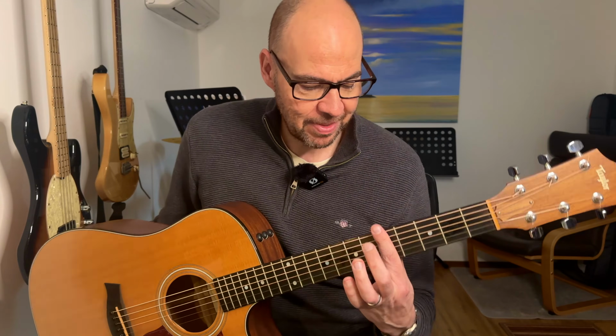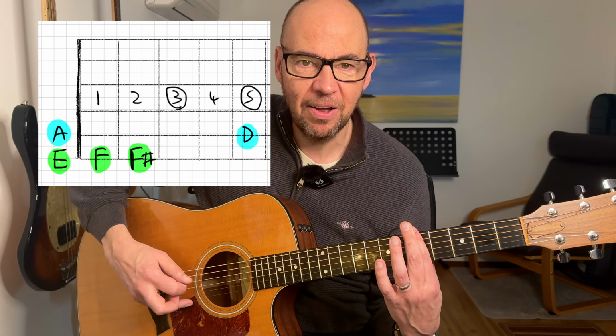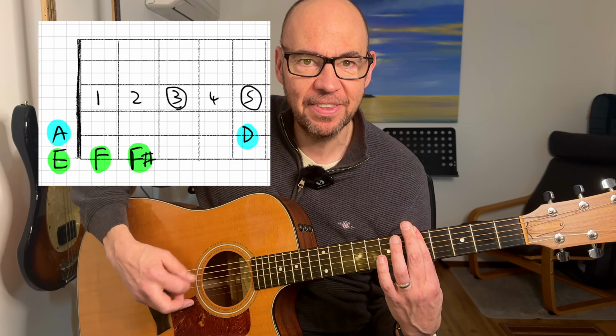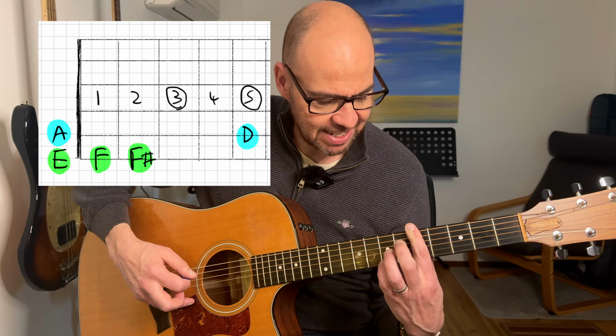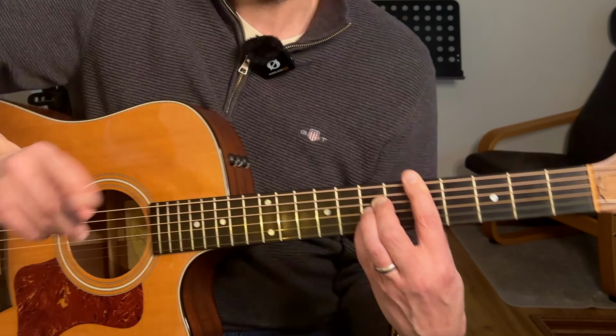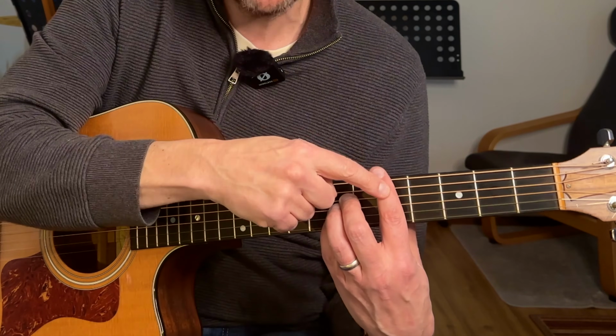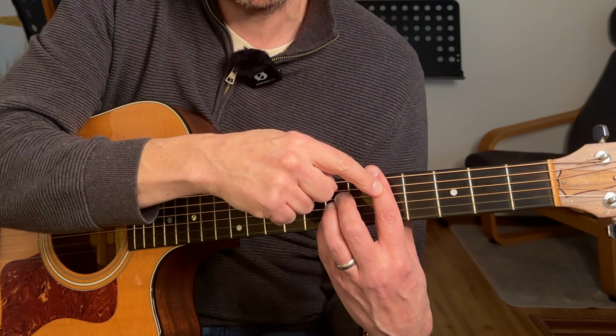Now on the 5th string, the A string, that note that the bar is playing is a D. So if I put my A shape down, that's now an A shape D. And here's the link. A shape or A template, the name comes from where the bar is on the A string.